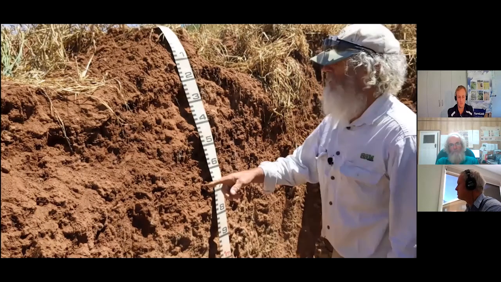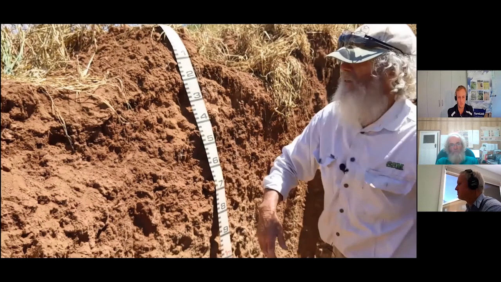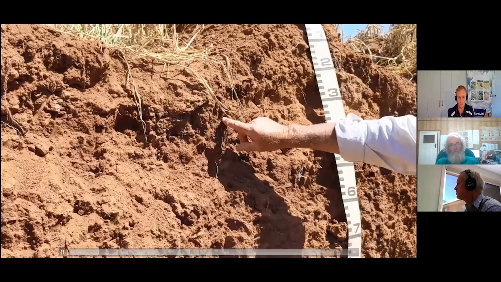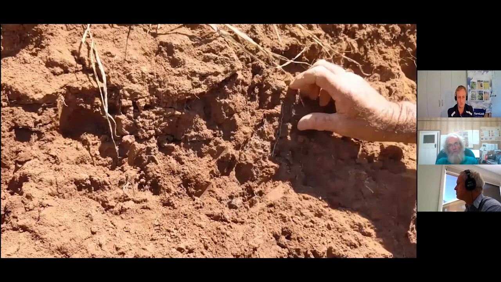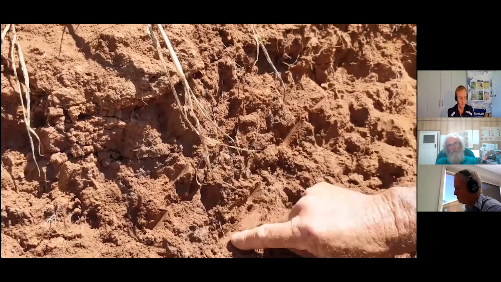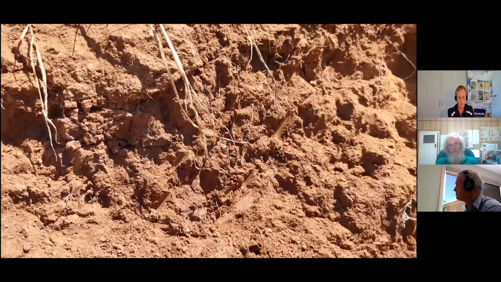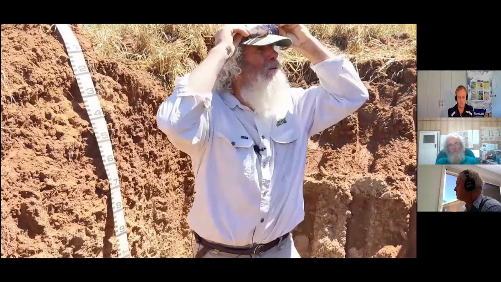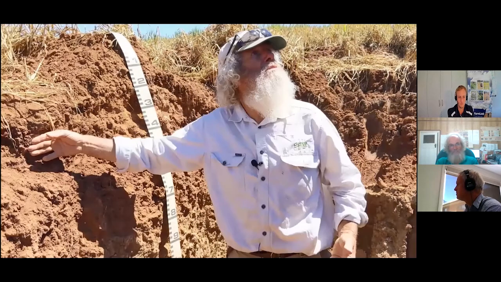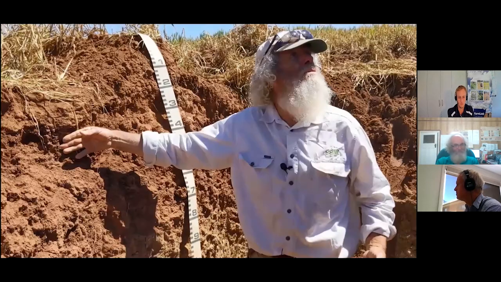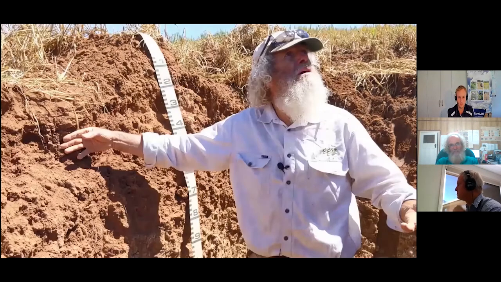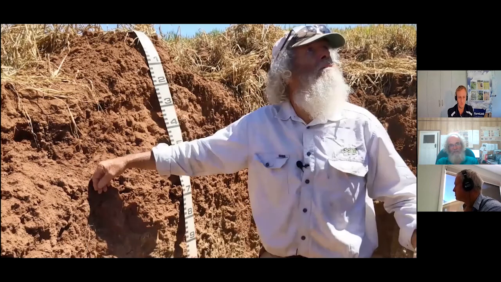There's a compacted layer here that doesn't matter because it's got gaps in it. Compacted meaning strong, but there are still spaces around the compacted clods for the roots to grow. So structure management is about holes. It doesn't matter how bloody hard this is, provided there are holes through it, because plants and water will find the holes.